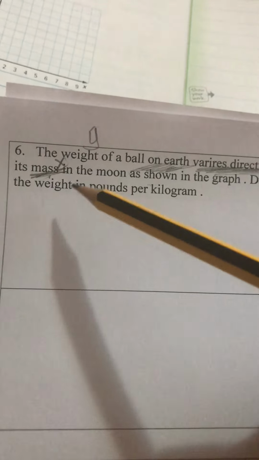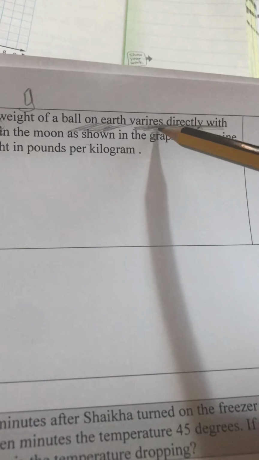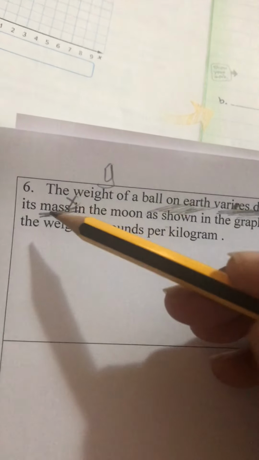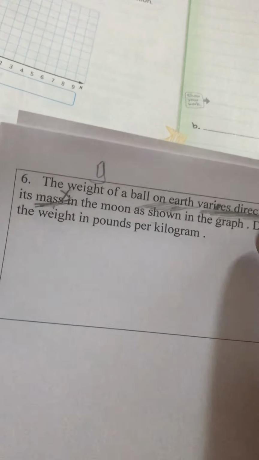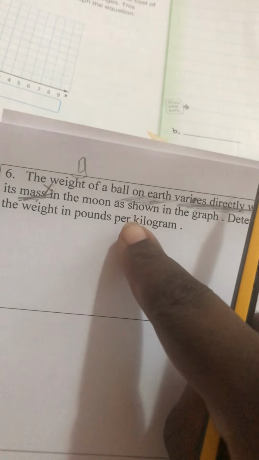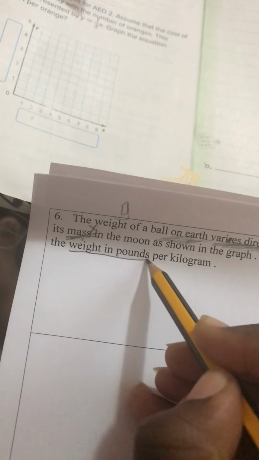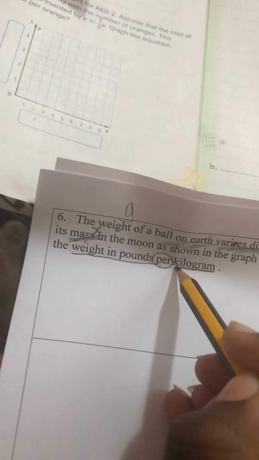So this is me looking at the graph and reading the question at the same time. Okay? So, the weight of a ball on Earth varies directly with its mass in the moon as shown on the graph. Determine the weight in pounds per kilogram. Weight in pounds per kilogram.